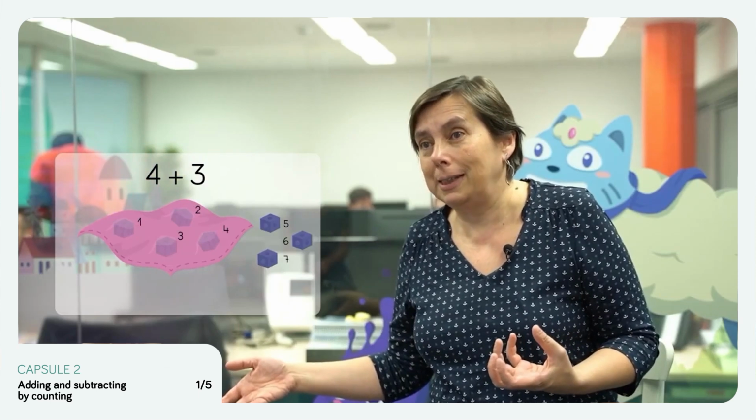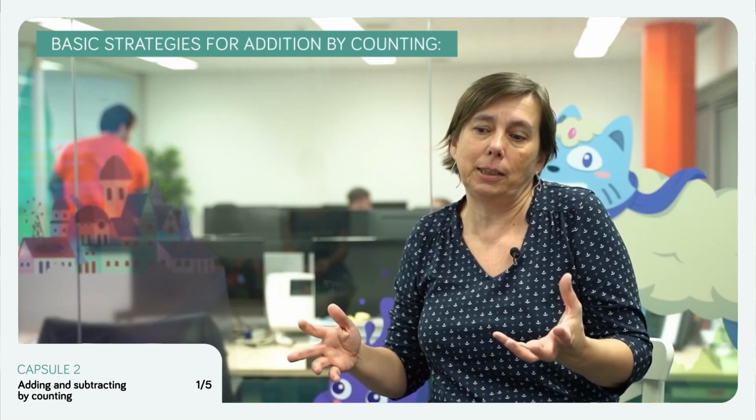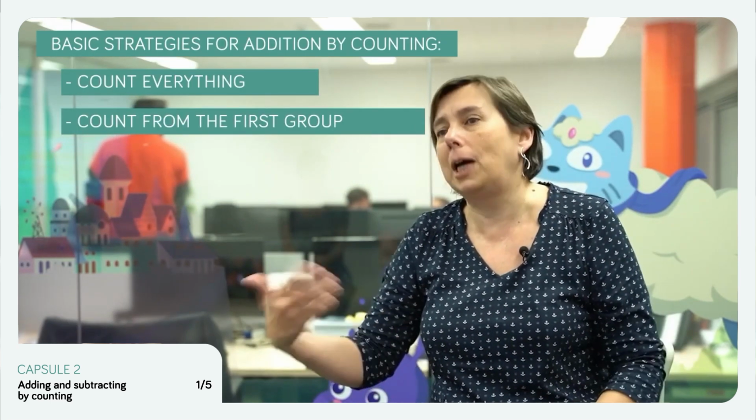This is a correct strategy, but we always try to encourage students to develop a slightly more elaborate one, even if it is counting. I already considered the 4 to be an object, let's say. That is, by encapsulating it, the 4 is already here. And from that 4, we always say to the children that they keep it in mind, and then count 5, 6, and 7, but without counting the first 4. We associate that with the 2 basic counting strategies of adding by counting everything and counting from after the first one.